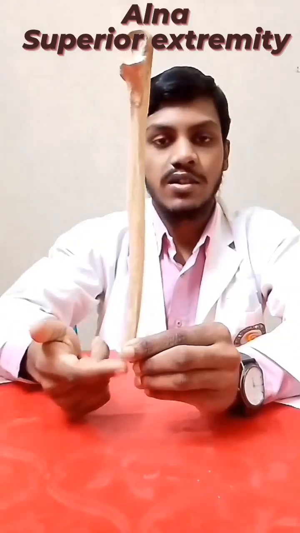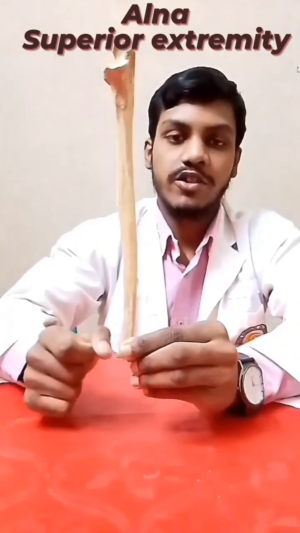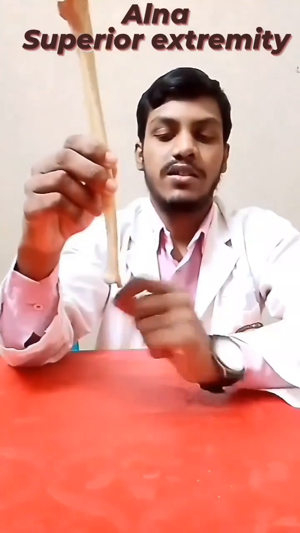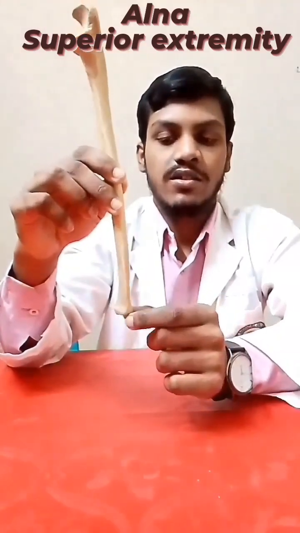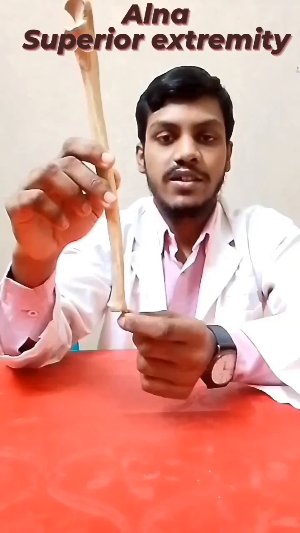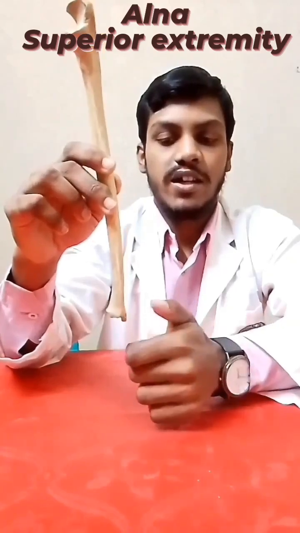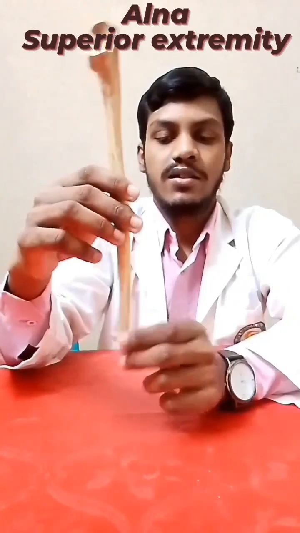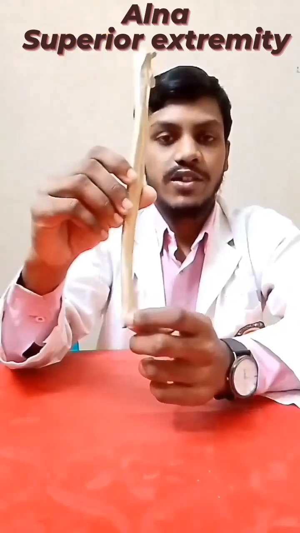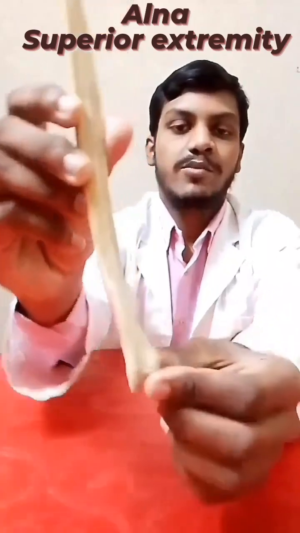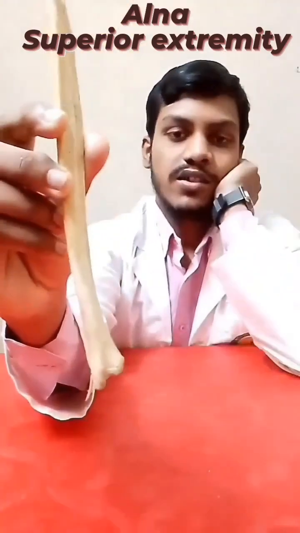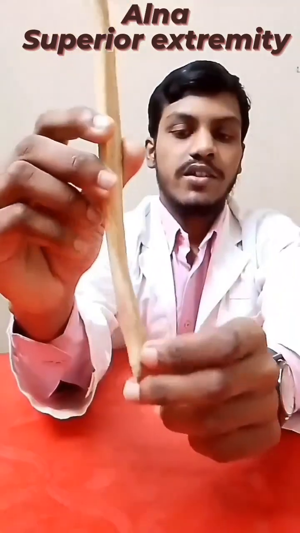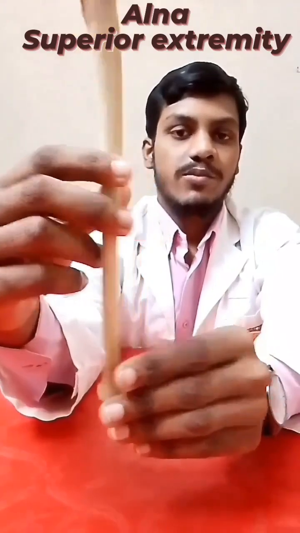So the ulnar head is excluded from the wrist joint, and this is the styloid process of the ulna, which is directed downwards and lies posterior-medially.